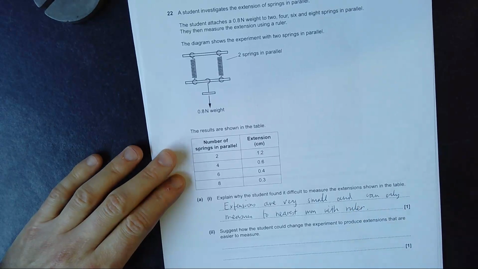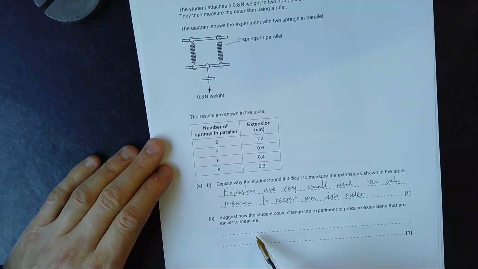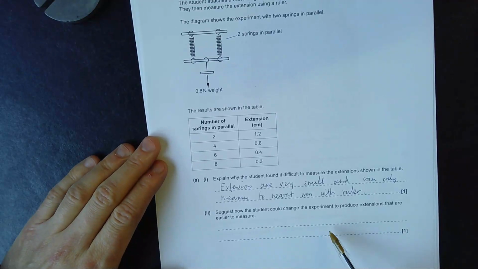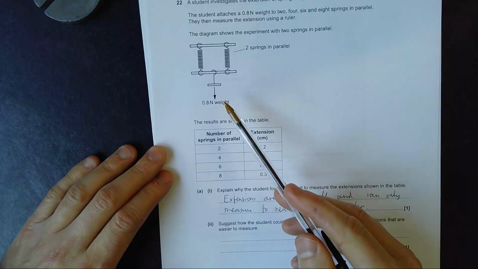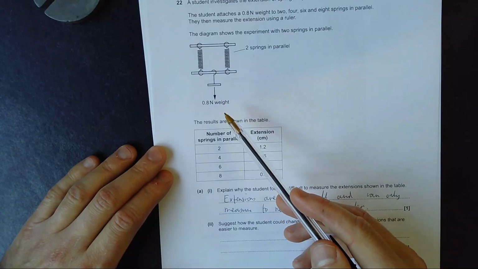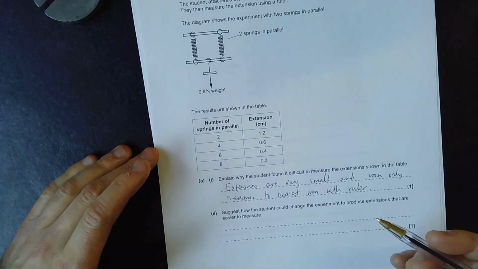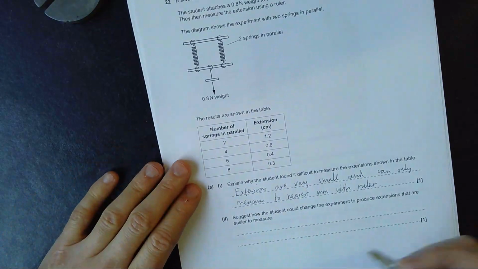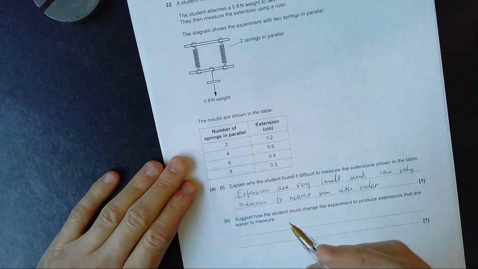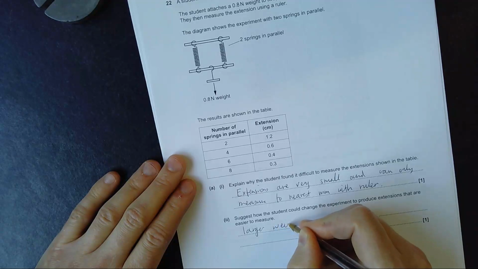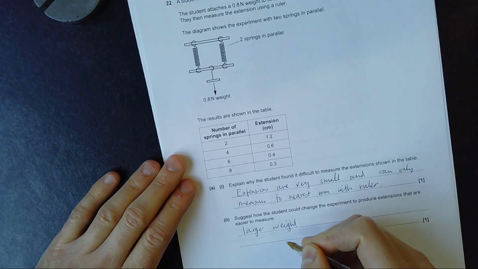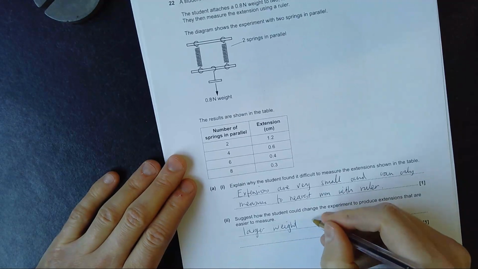Okay, so the next question is, how could we improve the experiment to produce extensions that are easier to measure? Well, basically we just need to apply a larger weight. So you could say larger mass or weight or force. Given that they've labelled it as weight, let's say larger weight, to increase the extension.